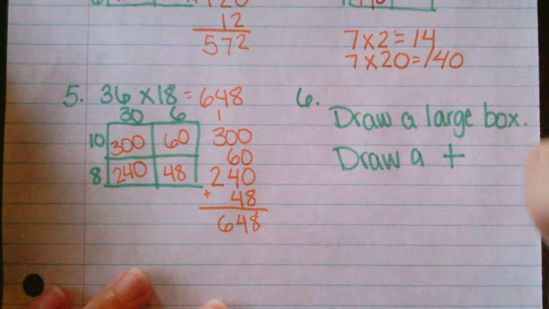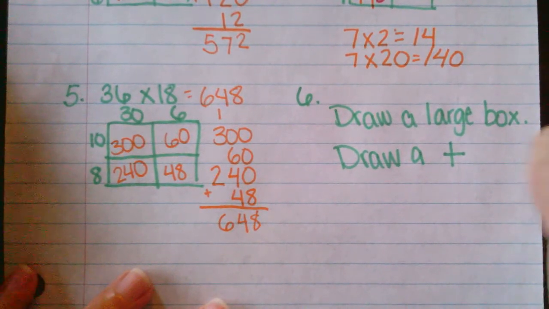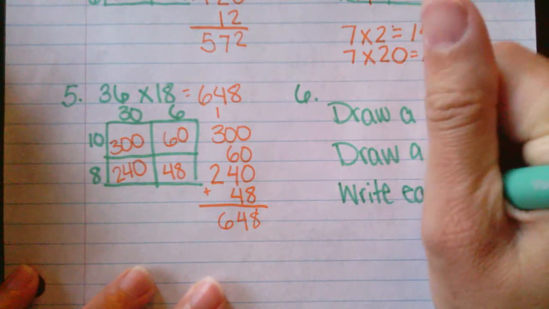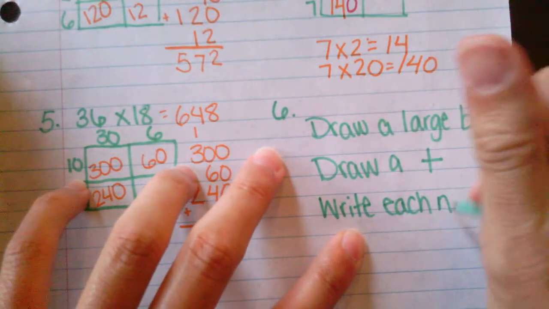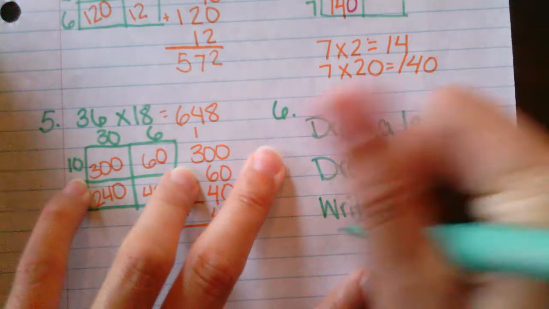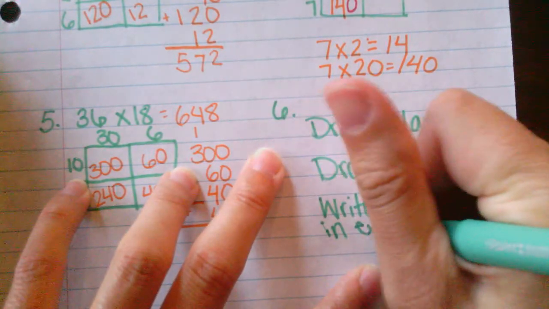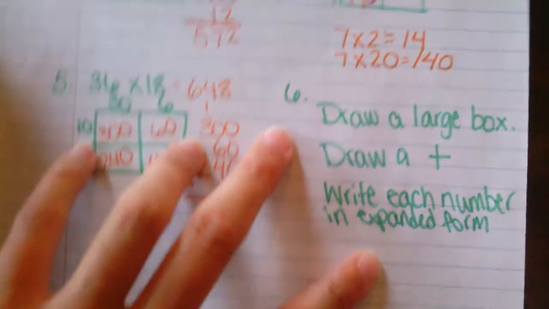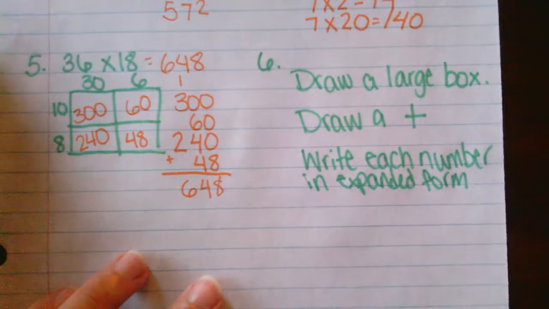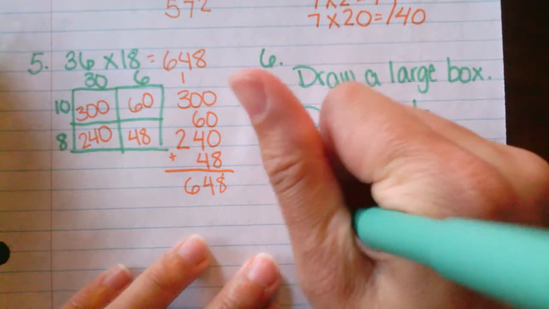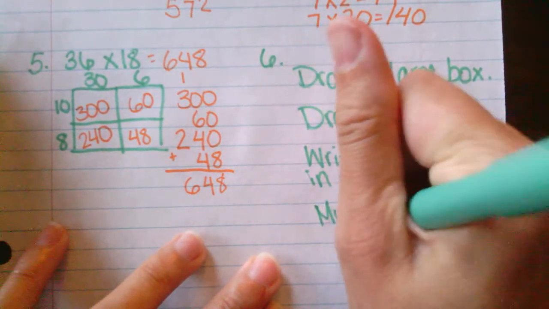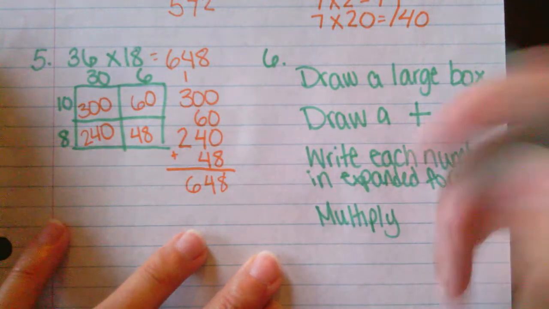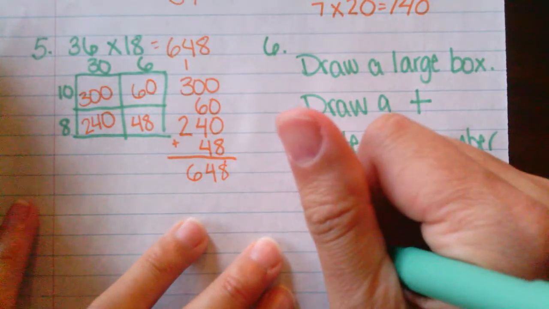So write each number in expanded form. Okay, and then we're going to multiply. And then what do we do with all of our products? We add all of our products.